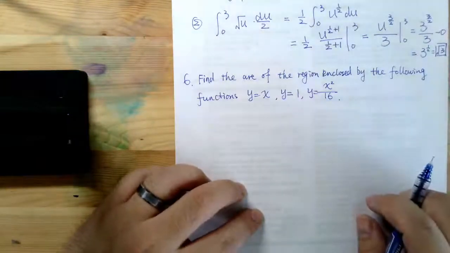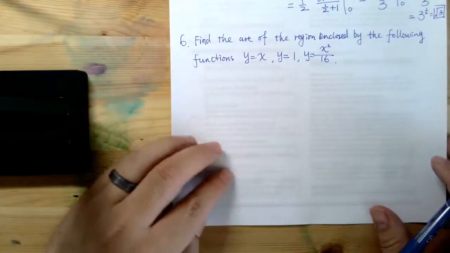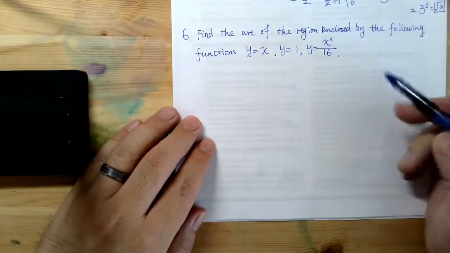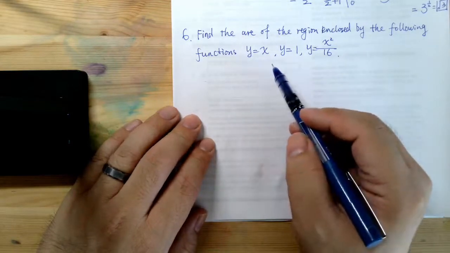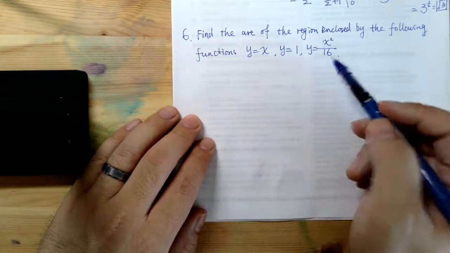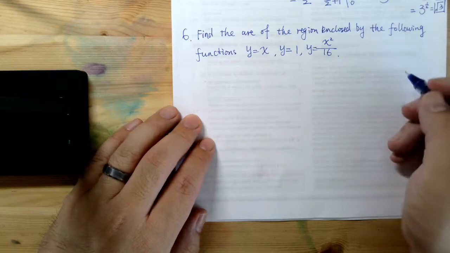Now let's look at another one here. Find the area of the region enclosed by the following functions: y equals x, y equals 1, and y equals x squared over 16.